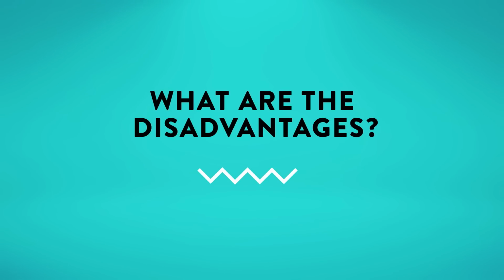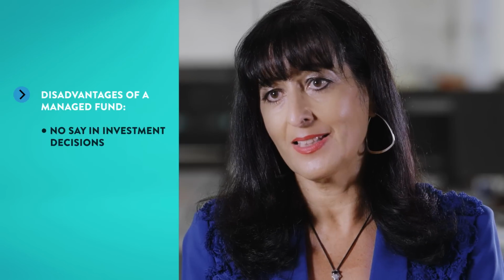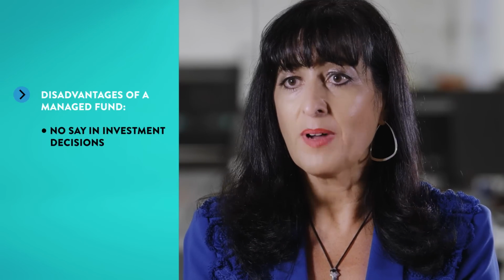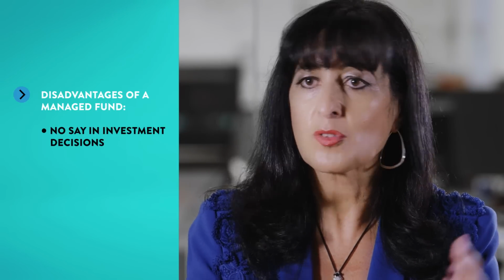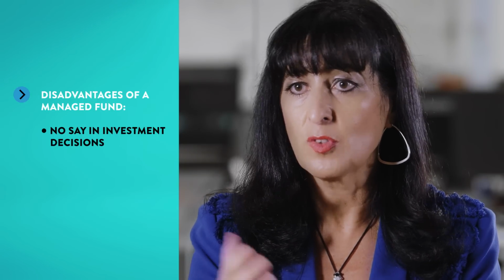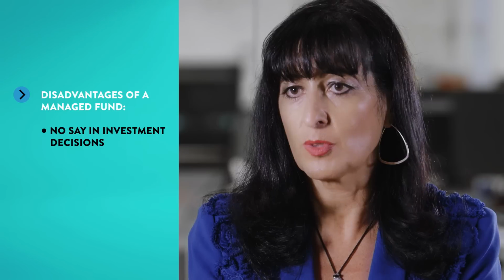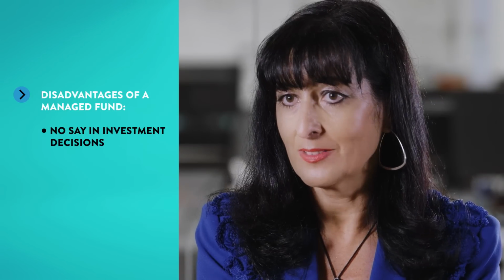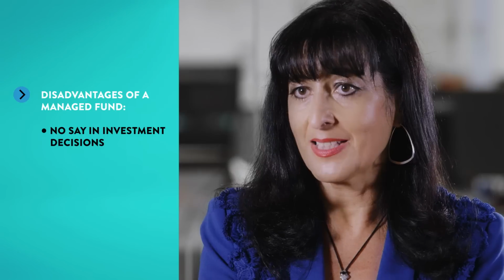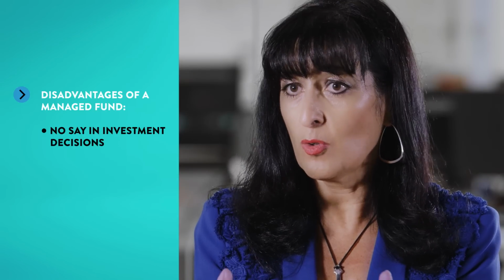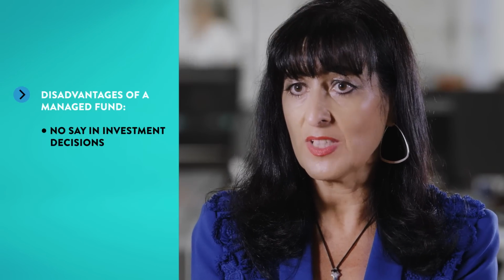The main disadvantage of a managed fund is that it is managed on your behalf, so you don't get a say in the investment decisions. The fund manager manages the fund on behalf of all the hundreds or thousands of investors who are invested in it, so they can't take account of your particular investment wishes. So the fund manager might invest in an asset that you don't particularly like, or they might not buy enough of an asset that you like. So you don't have that control or that ability to make individual investment decisions.